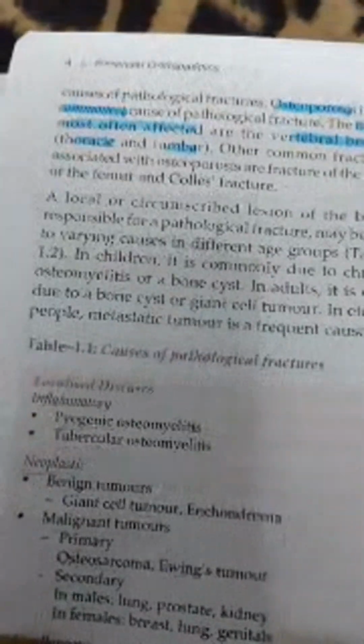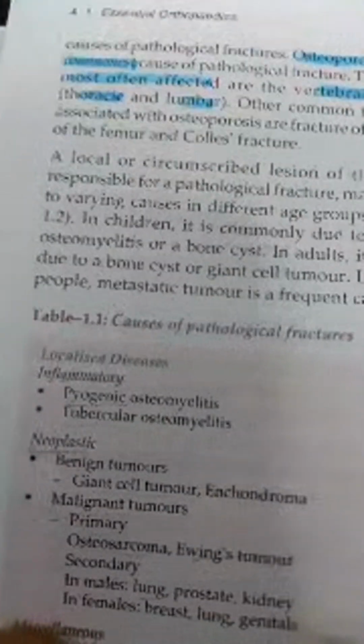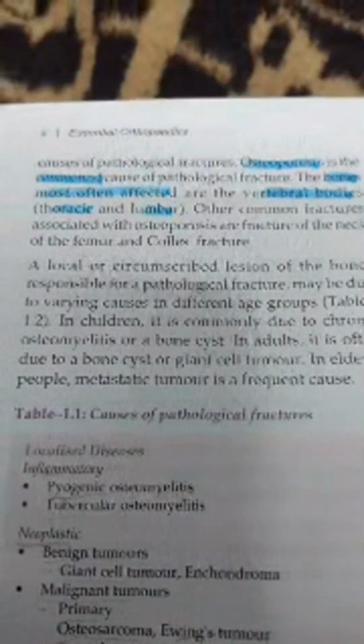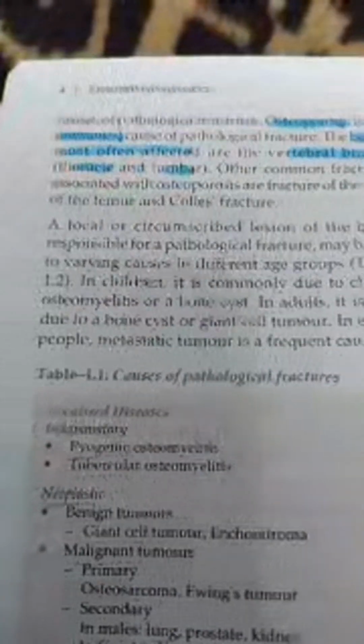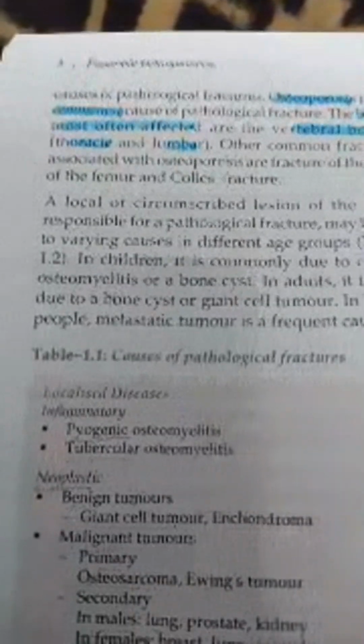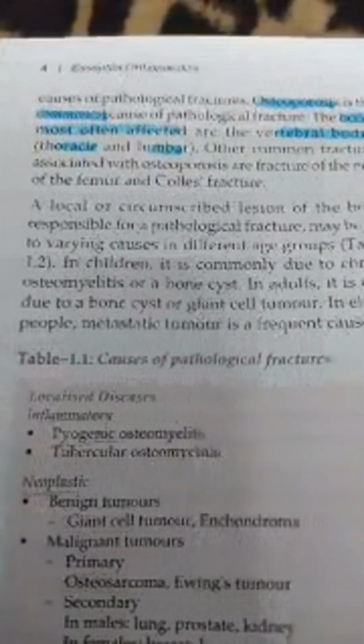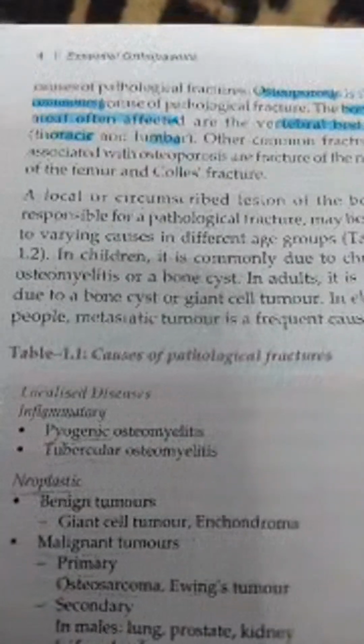Then pathological fractures, their causes. Bone may be rendered weak by disease localized in the particular bone or by a generalized bone disorder. This gives some of the common causes of pathological fractures. Osteoporosis is the common cause of pathological fracture. The bones most often affected are the vertebral bodies, thoracic and lumbar. Other common fractures associated with osteoporosis are fracture of the neck of femur and Colles fracture.